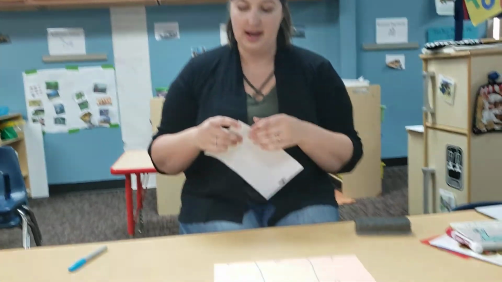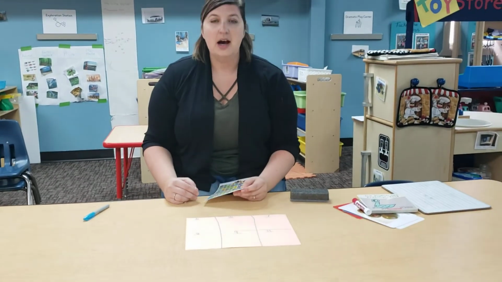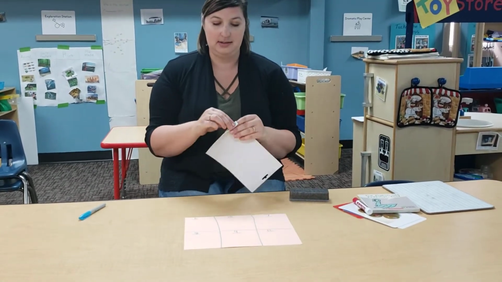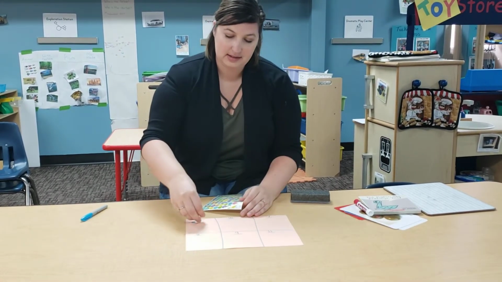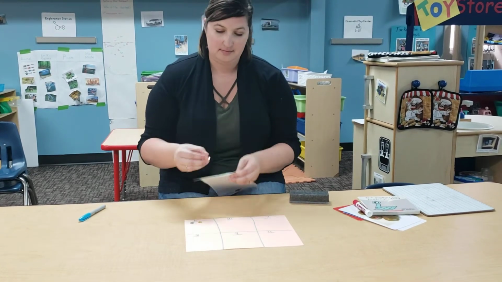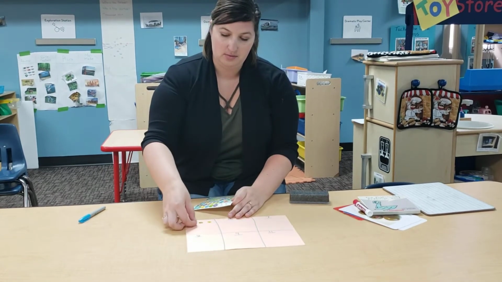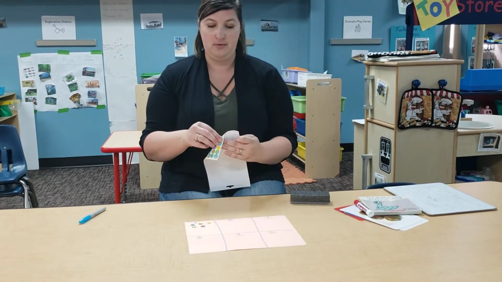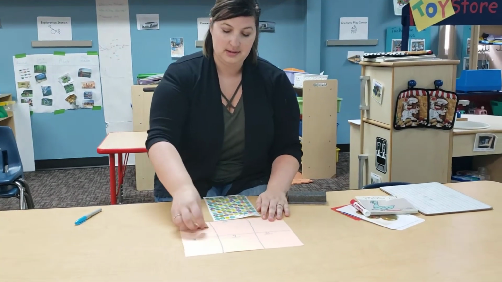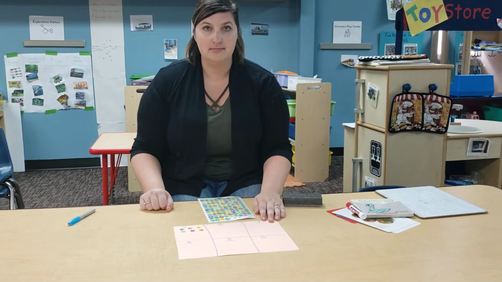All right, so Mrs. R is going to start right here with the number 6. And we're going to practice making sets. Now, what is a set? A set is different ways to make 6. So I'm going to start by putting 6 stickers here. 1, 2, 3, 4, 5, 6. I made a set of 6 stickers.